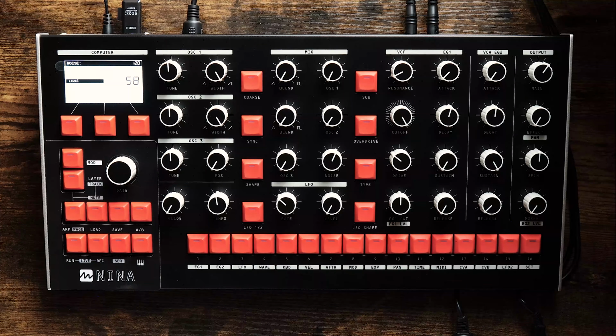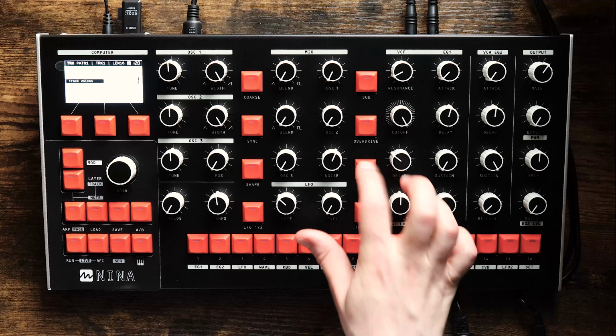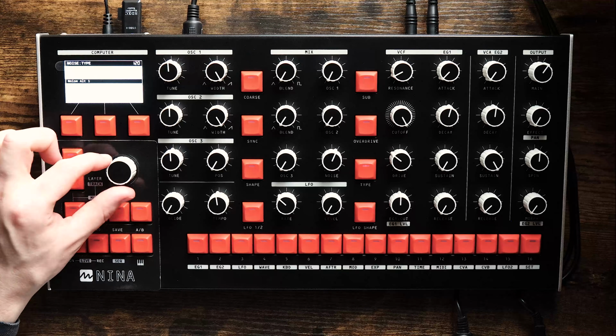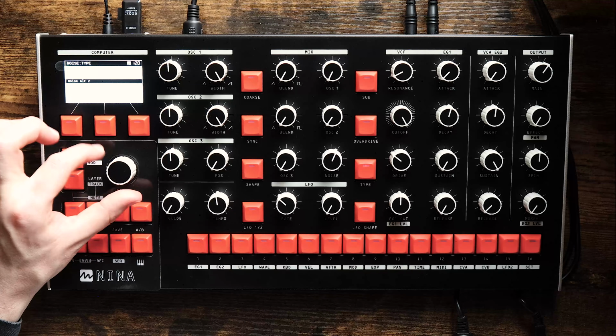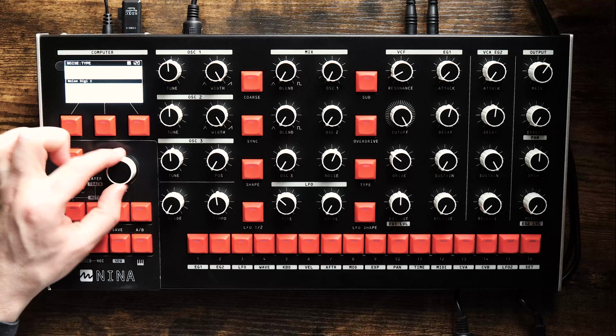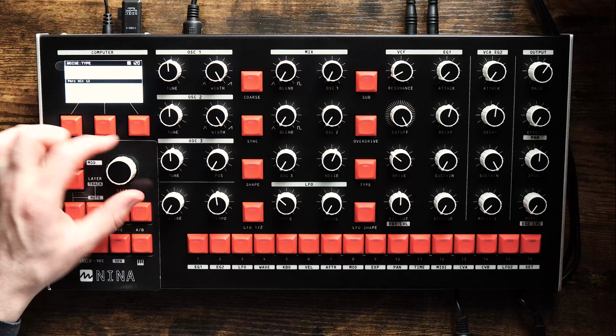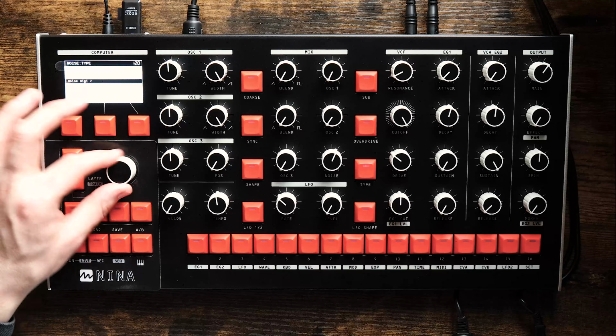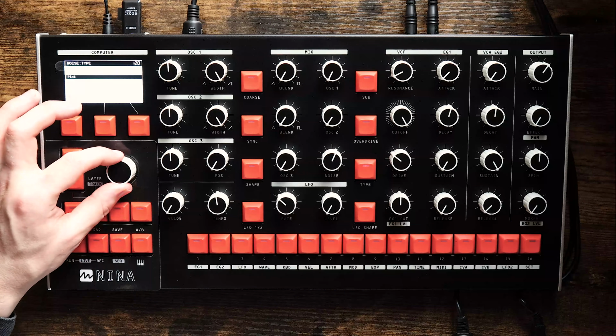By the way, I'm using a MIDI keyboard just off screen here. And if we hit type, we used to have just white and pink noise, but now we have loads of other options. And we can use all of these sounds to generate really interesting percussive tracks.